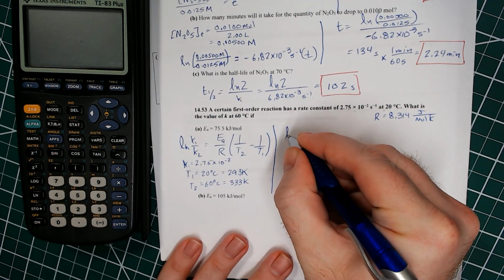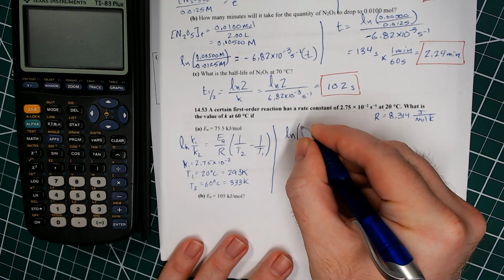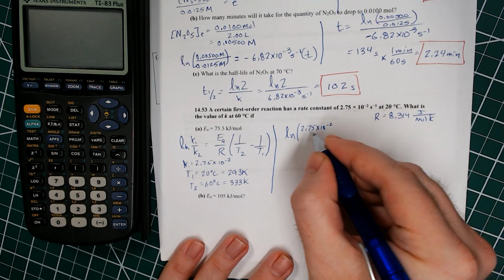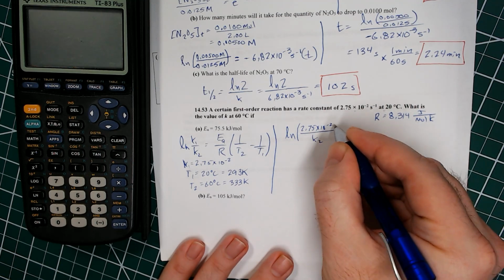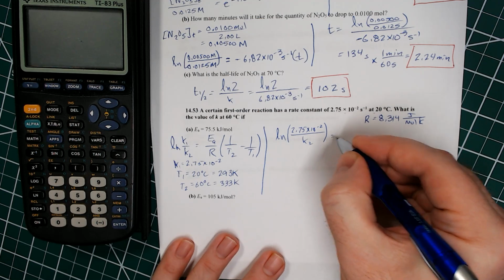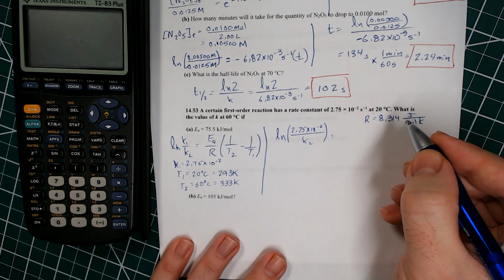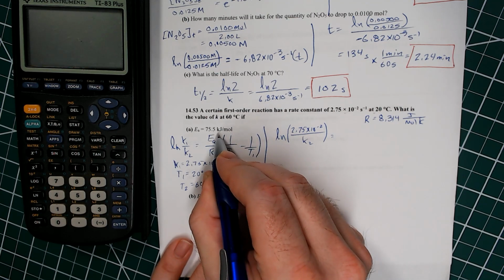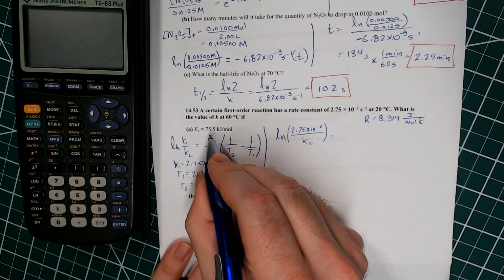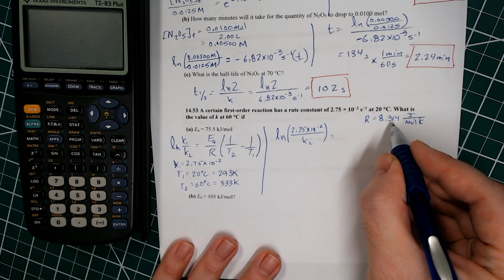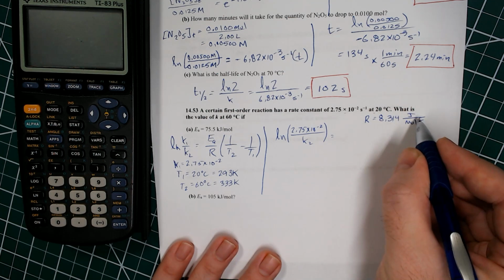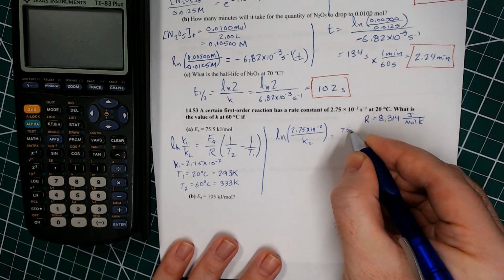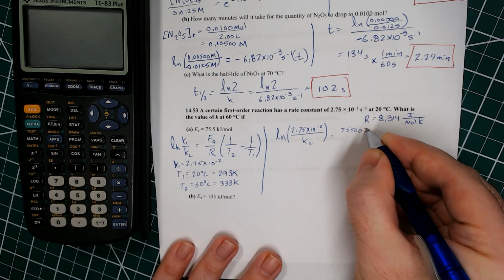Okay, so now let's put those values in. So we'll put natural log of 2.75 times 10 to the negative 2 over K2, and that's equal to EA over R. Well, EA is 75.5 kilojoules. I'm going to go ahead and turn that into joules, because you'll notice that our gas constant is 8.314 joules per mole Kelvin. So I'm going to put 75,500 joules per mole.